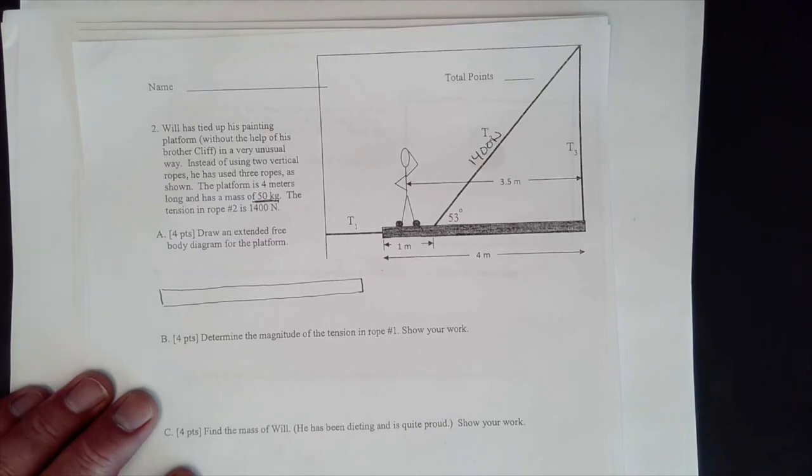If it's a linear problem, you do a regular free body diagram. If it's a rotational problem, a torque problem, you do an extended free body diagram. And so you need to have a lot of scratch paper ready at your disposal there.